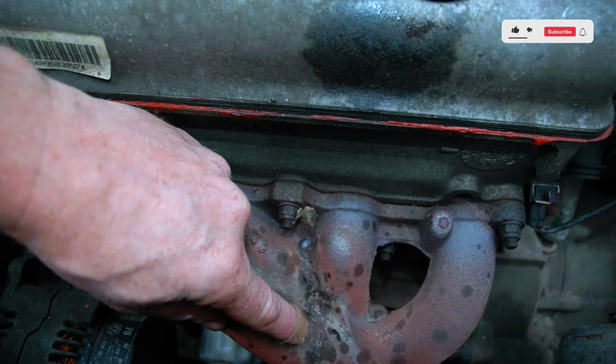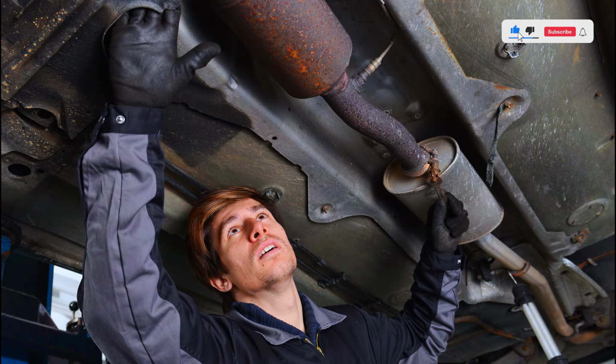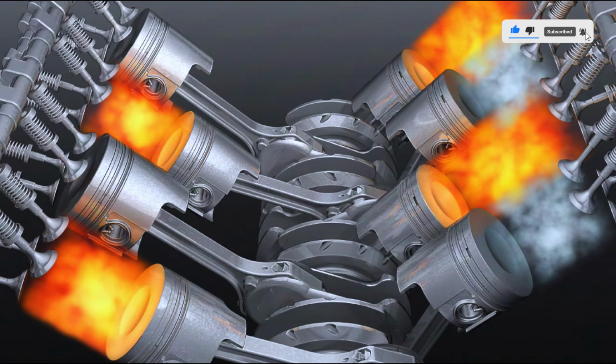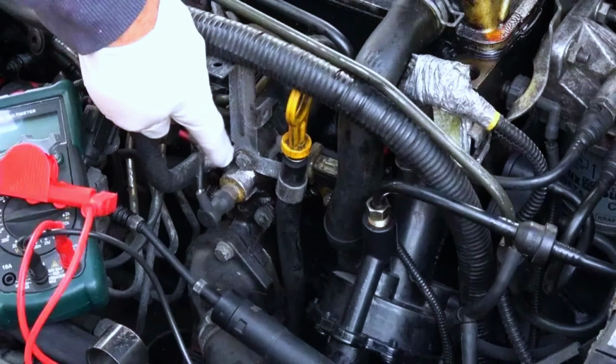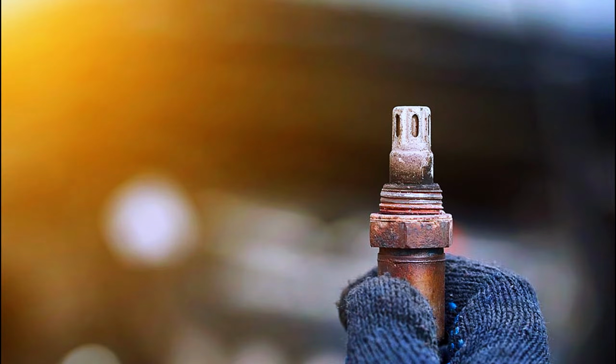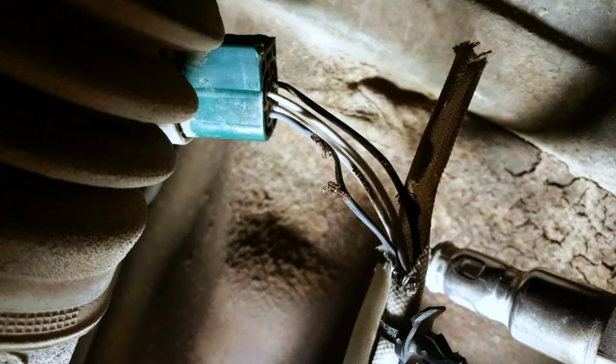Exhaust manifold damage or leakage. Exhaust pipe damage or leakage. Misfiring engine. Catalytic converter oil contamination. Irregular engine coolant temperature sensor. A faulty rear or front oxygen sensor. Oxygen wiring damage. Loose connection in the O2 wiring.